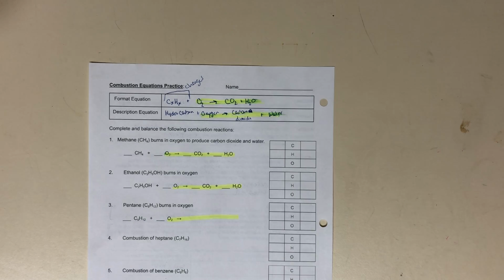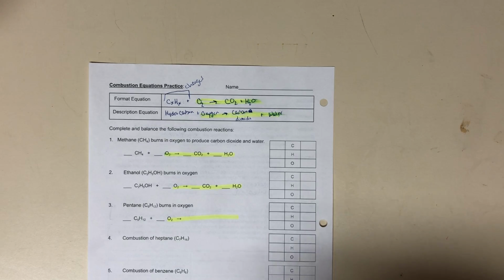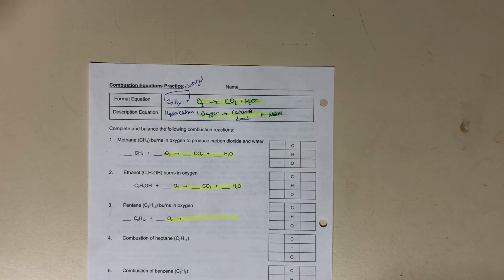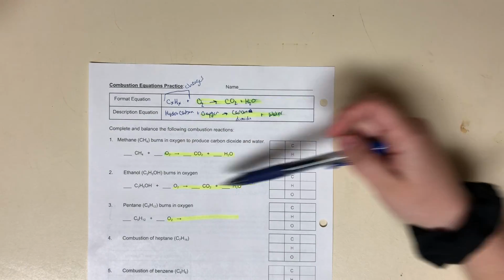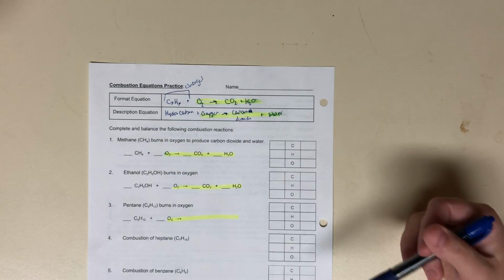Writing these without balancing them, just identifying the type of reaction, is a B. So if you can write them, that's a B, and you can walk away with your B and be happy with that. If you want that extra challenge, want to push yourself, you can balance them, and balancing them correctly would get you to that A.